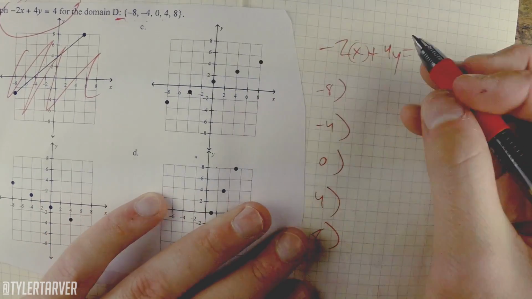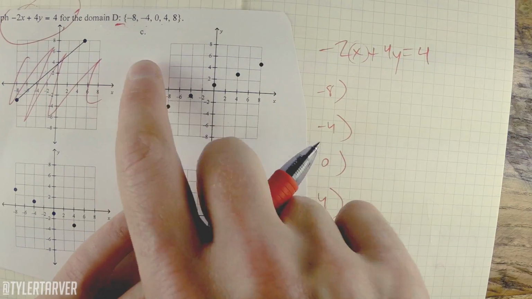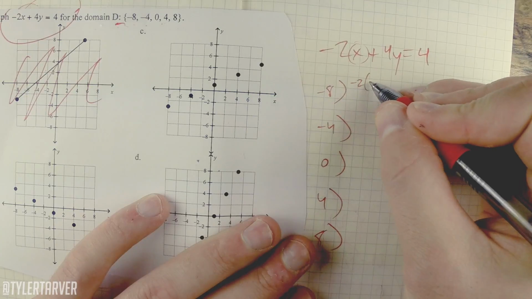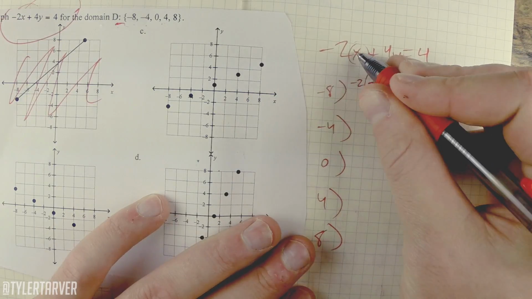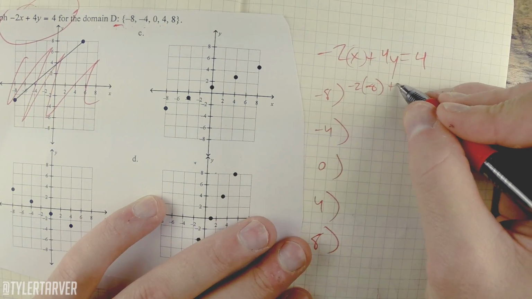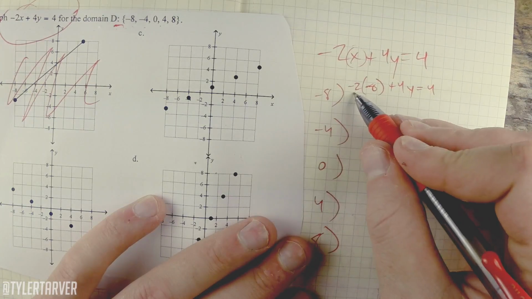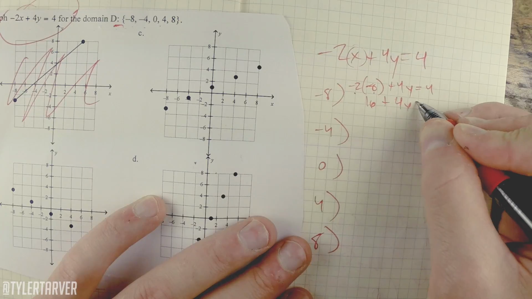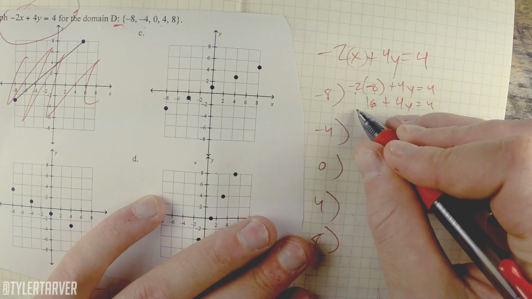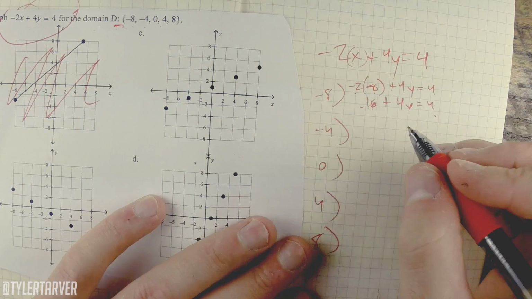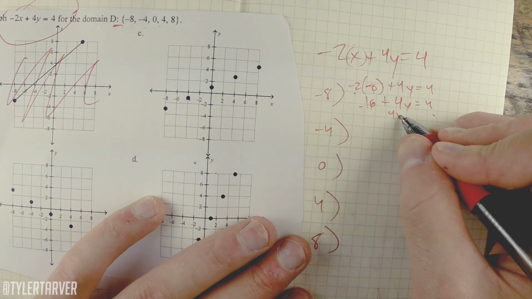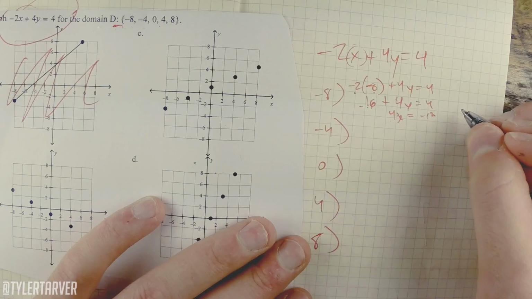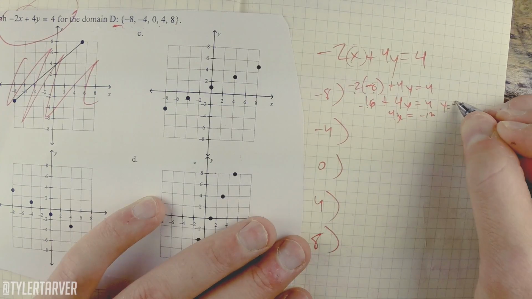So here we go. All right, so let's plug in our x's one at a time. So we've got negative 2, and I'm plugging in negative 8. So negative 2, then I'm going to put negative 8 in there because it's multiply, plus 4y equals 4. Okay, negative 2 times negative 8 is 16. I don't have enough room on this paper. We're going to subtract 16 over here. So it's 4y equals negative 12. And then divide by 4. So y equals negative 3.